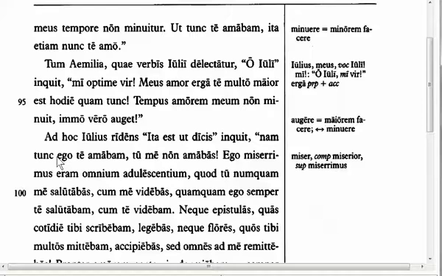So the conjugation of amo, amare, if we add all of our endings for the imperfect, so we want to say I was loving, you were loving, he, she, it was loving, we were loving, you all were loving, they were loving, in Latin would be amabam, amabas, amabat, amabamus, amabatis, amabant. The endings are bam, bas, bat, bamus, batis, bant.